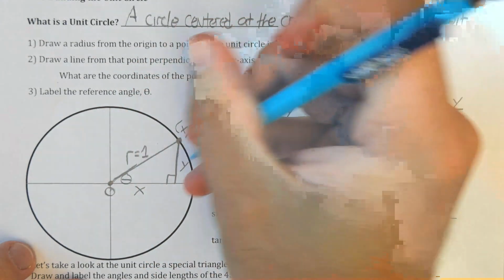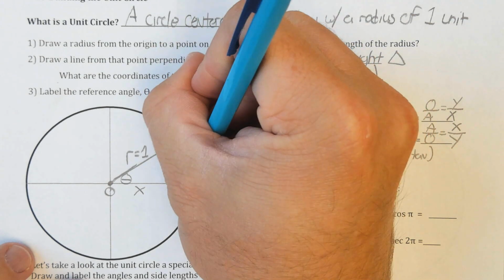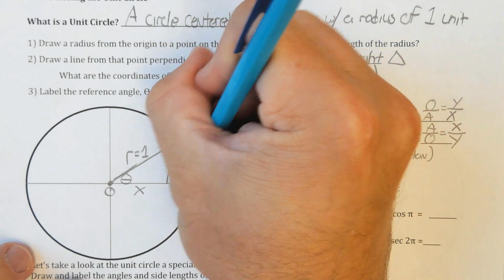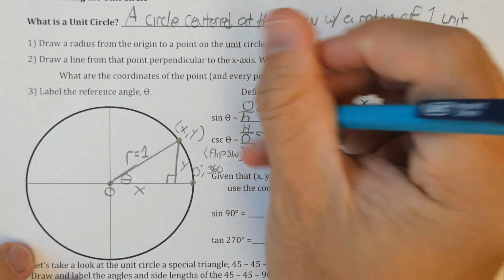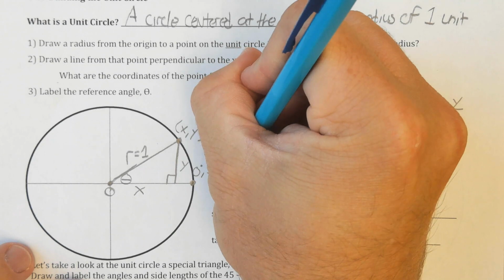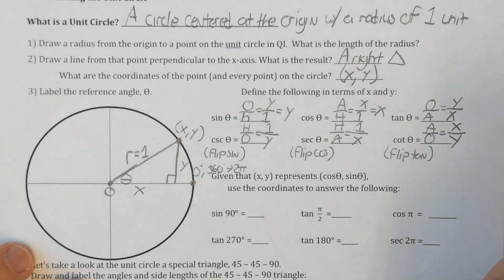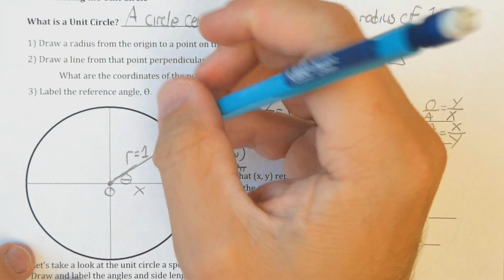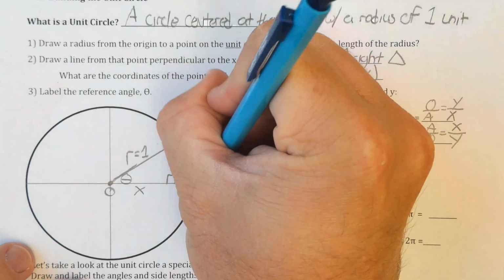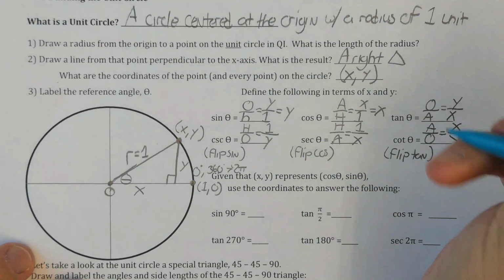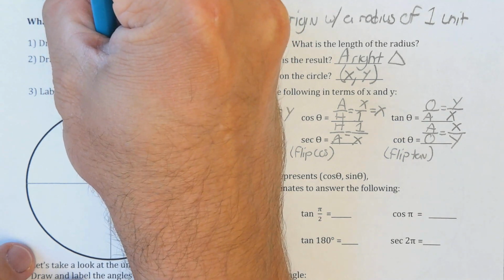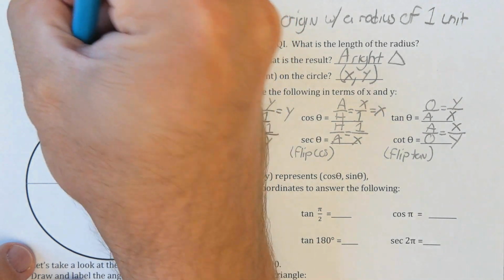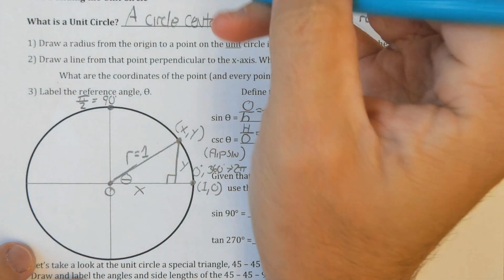So we have our positive x-axis, which right here is either going to be 0 degrees or 360, okay? Which in radians is equal to 2 pi. At that point, because we have a radius of 1, our ordered pair there is going to be (1, 0). Our positive y-axis quadrantal, which is 90 degrees, which in radians equals pi over 2.